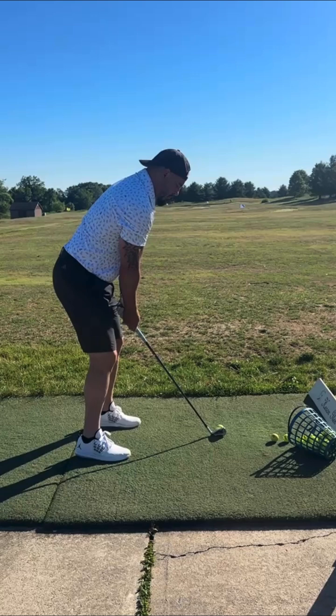His overhead squat was actually pretty good. He has good ankle mobility. He was able to keep his hands in a pretty good spot on the way down. So that's actually a really hard test, and he did a great job there.